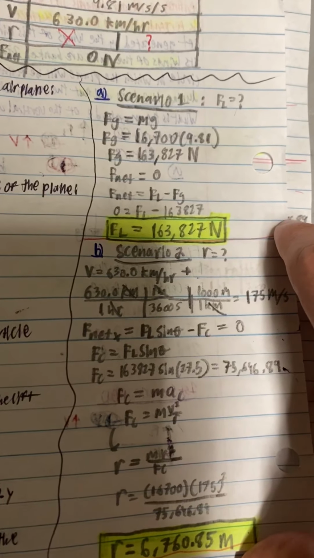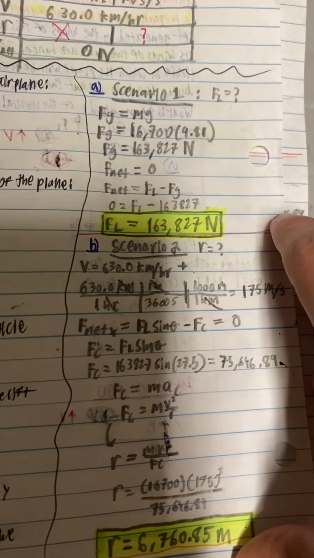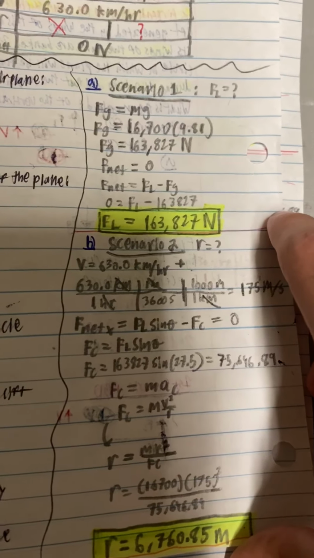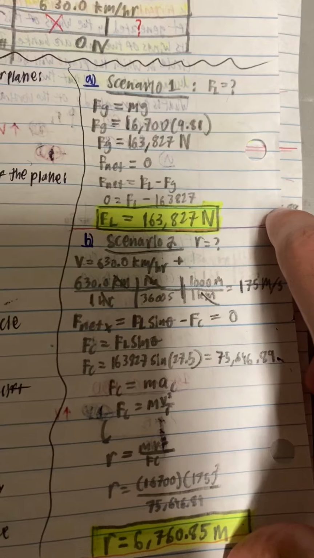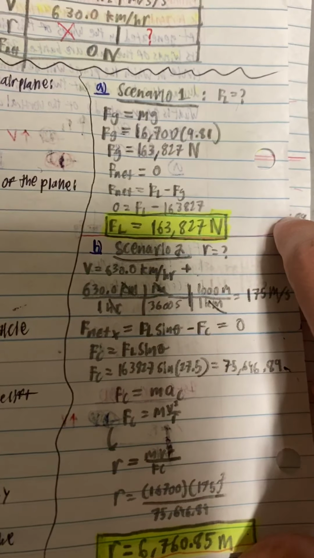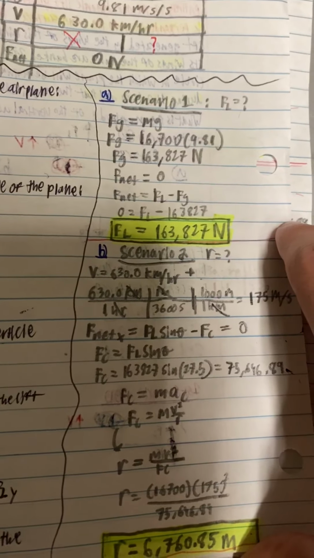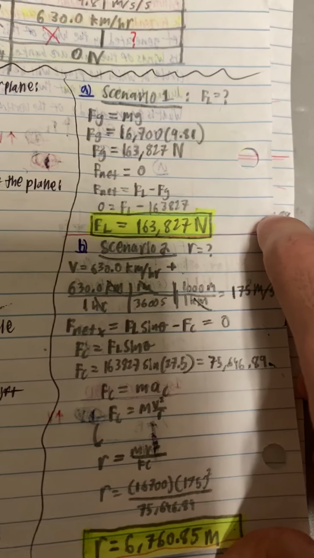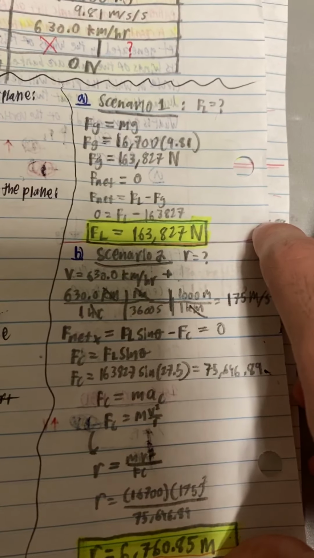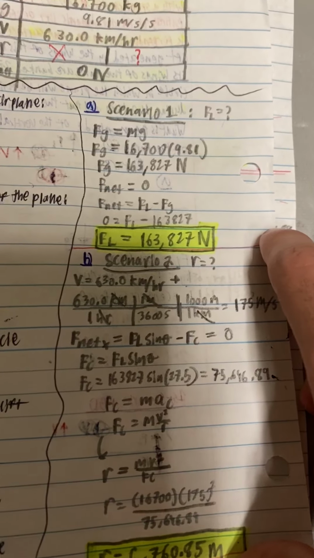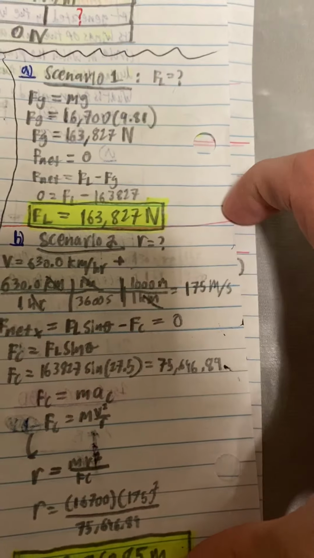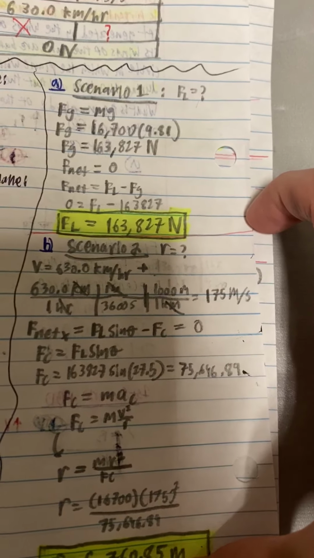Part B, we're now implementing scenario 2. We need to find the radius. Okay, let's do the conversion of velocity first. Here we have this little table, and we need to convert hours to seconds. There's 3,600 seconds in 1 hour, so now we can cancel the hours. Same thing with kilometers, except set the meters on top and kilometers on the bottom. Cancel out the kilometers and recognize that there are 1,000 meters in 1 kilometer. Compute the function here, and we get 175 meters per second.